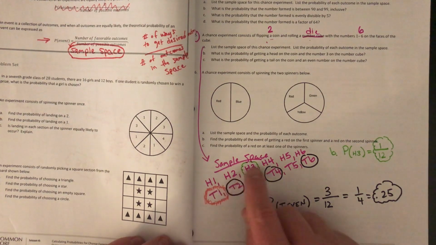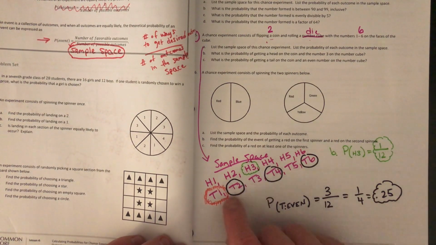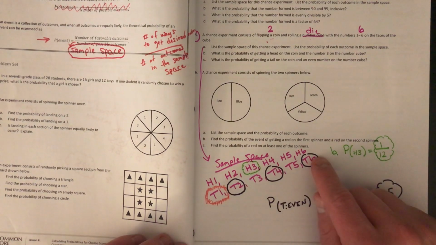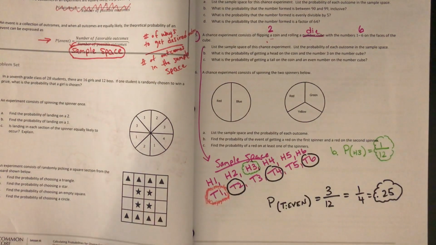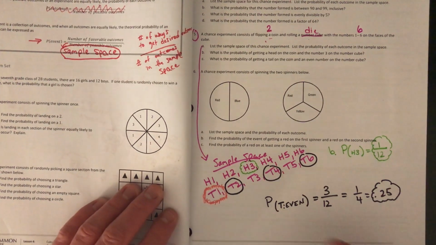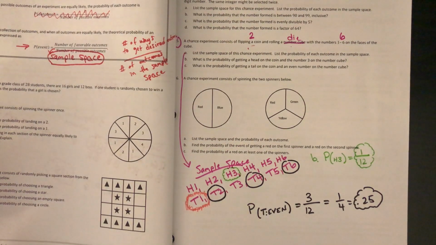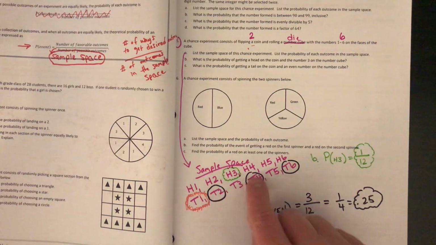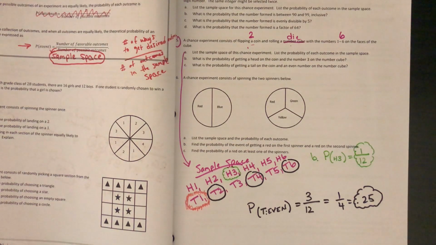But when you just list out all the ways that the chance experiment can go, and then just count the ways you get what you want, it turns what is a really, really complicated question into something that's just like counting and then building a fraction out of it, right? So, all right, that's that.